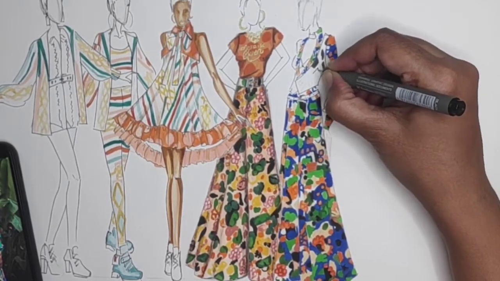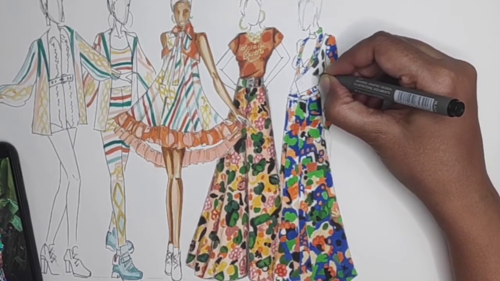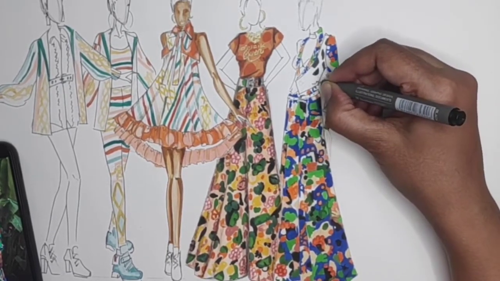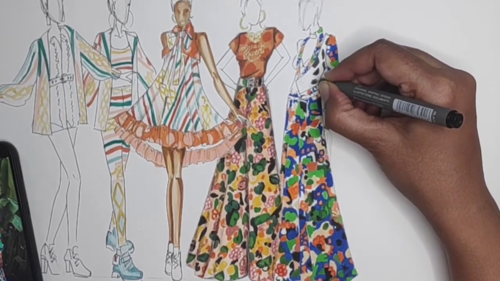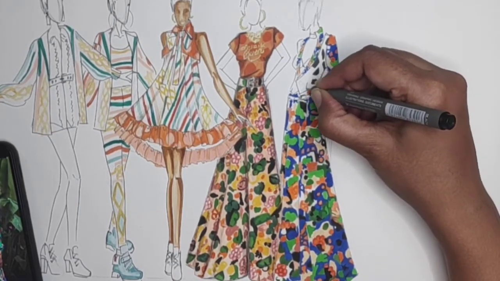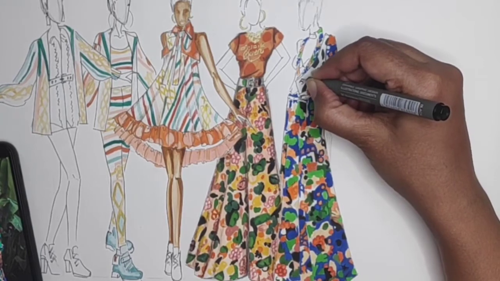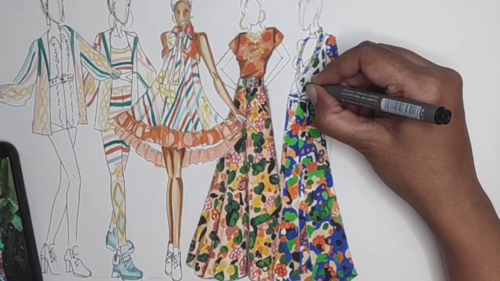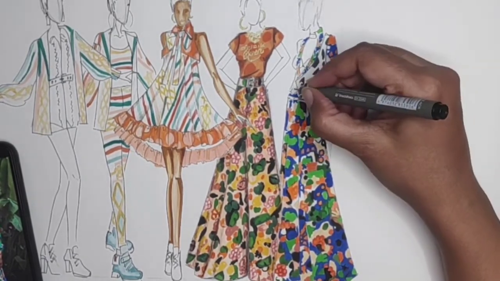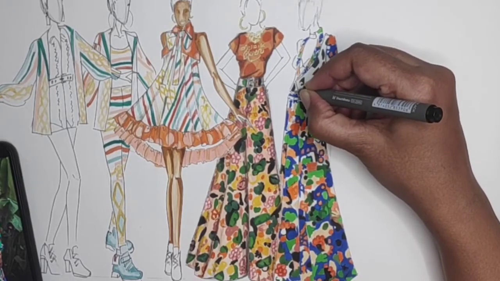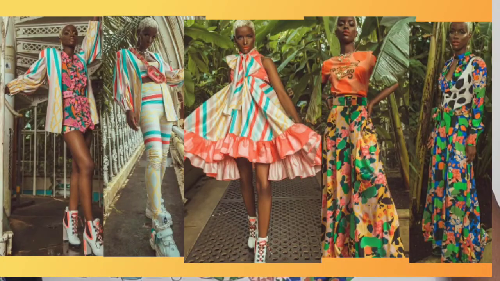So how do you become a good fashion designer? Now understand, the most important question you have to ask yourself every single day, every single design you make, is why would somebody buy your dress? Imagine there are so many fashion designers.